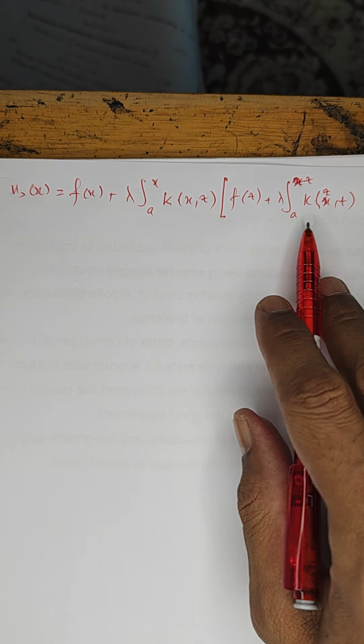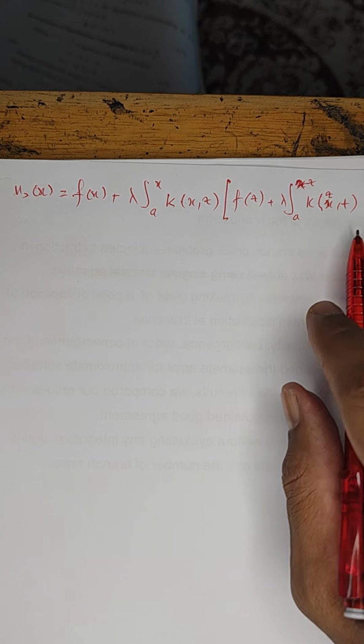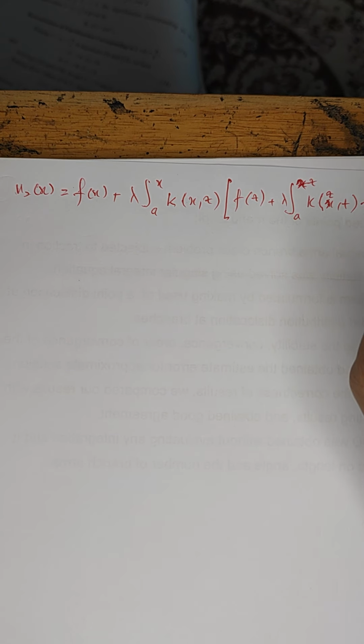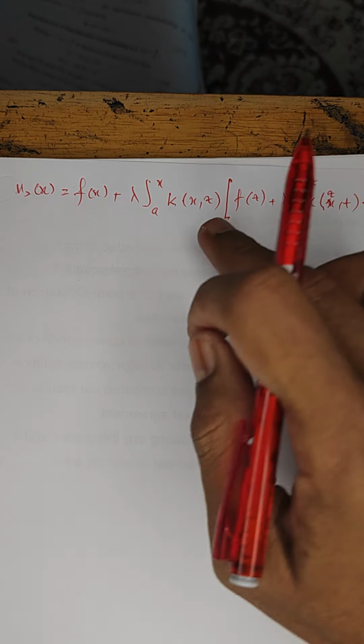So we have lambda integral from 0 to z of f(t) dt and dz. Alright.